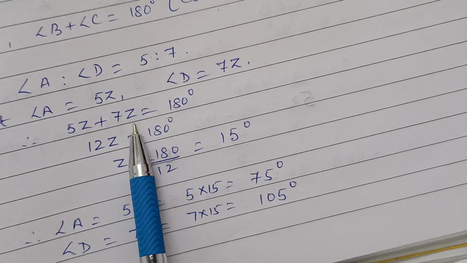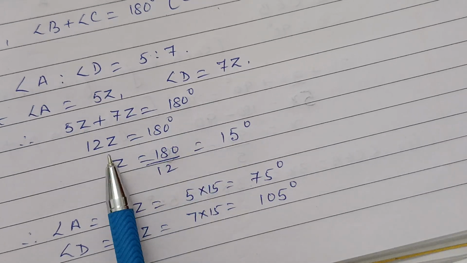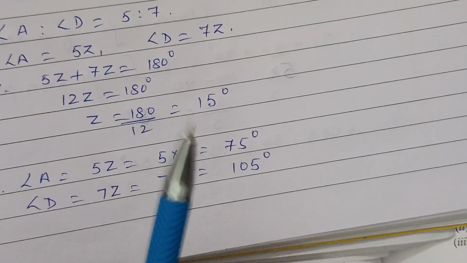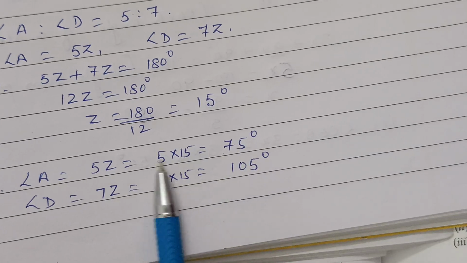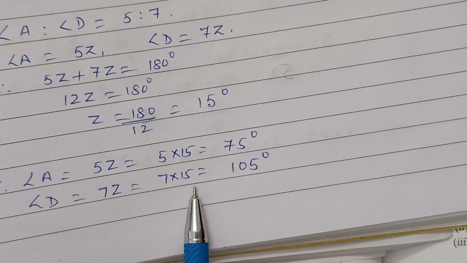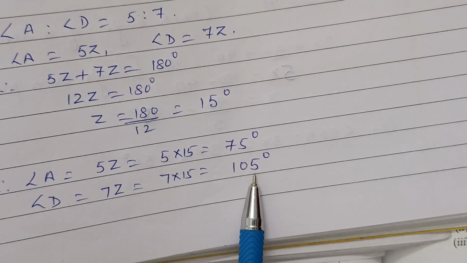So 5z plus 7z equals 180 degree. 12z equals 180 degree. Z is equal to 15. So angle A will be equal to 75 degree, just multiply 5 into 15. Angle D is 7z, that is 7 into 15, 105 degree.